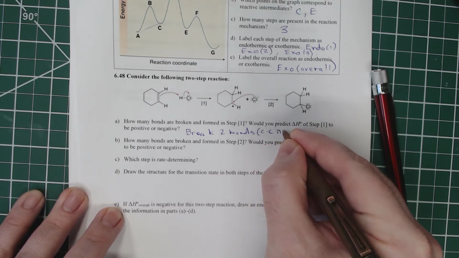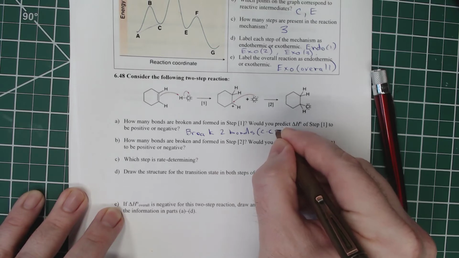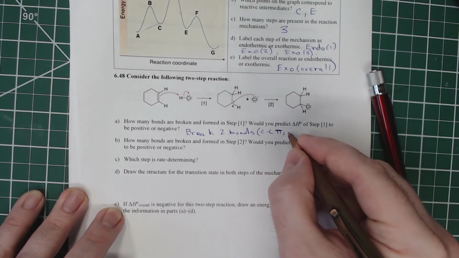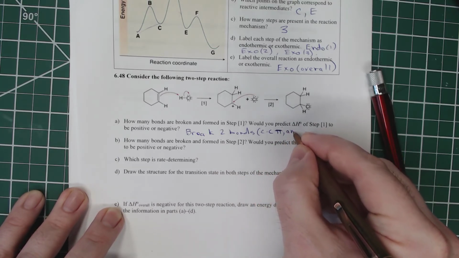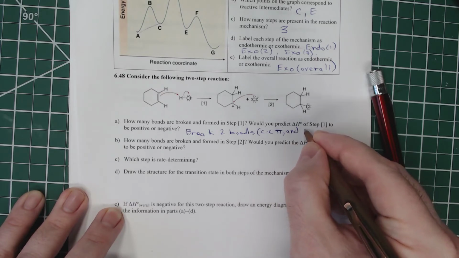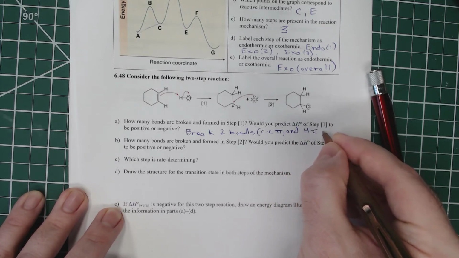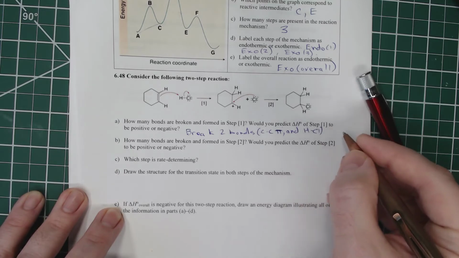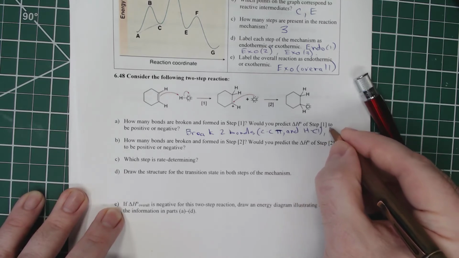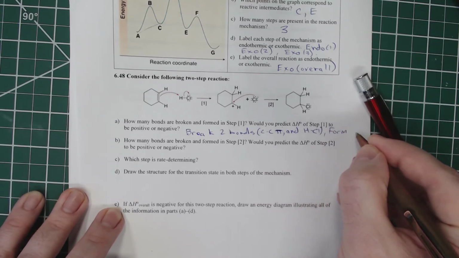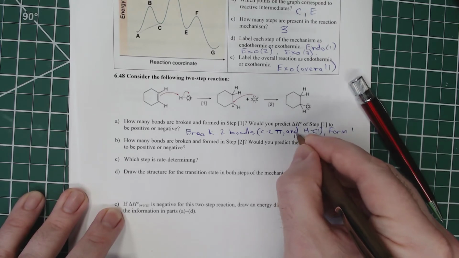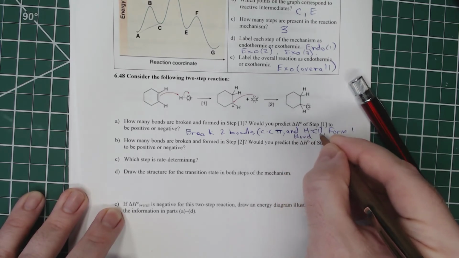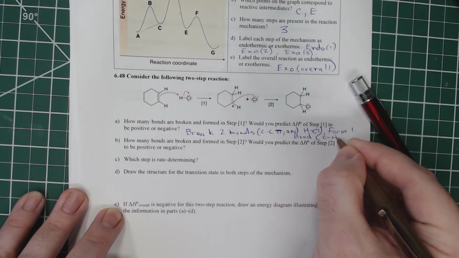The carbon-carbon pi bond and the HCl bond. So we're going to break 2 bonds and then form 1 bond. And the bond that we're going to form is carbon-hydrogen.